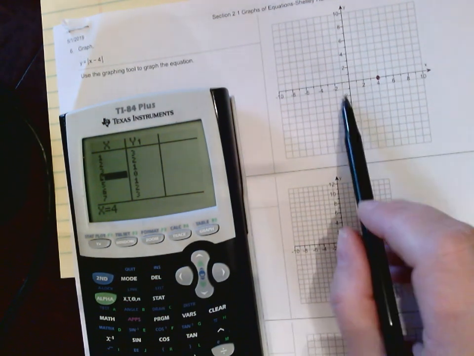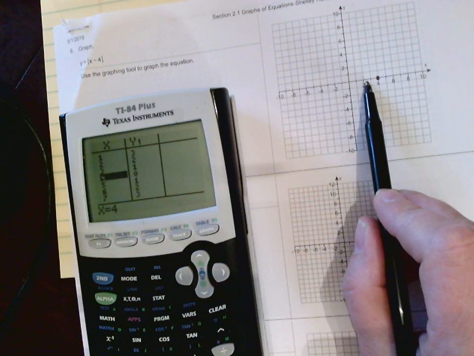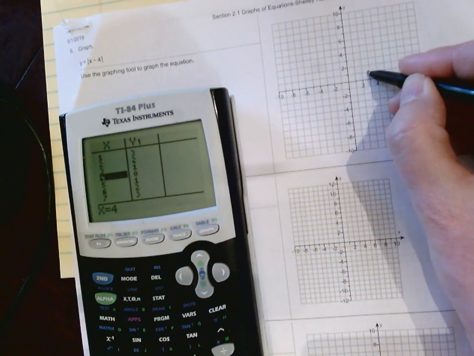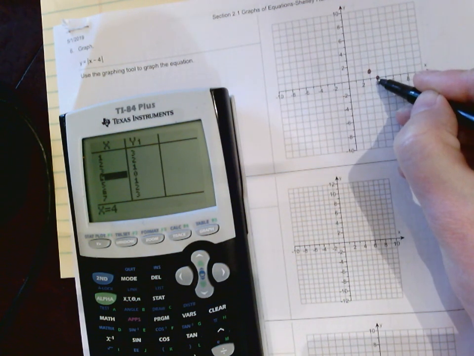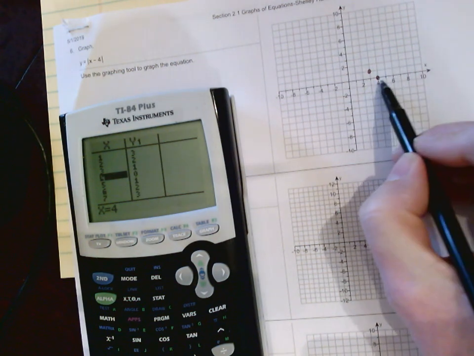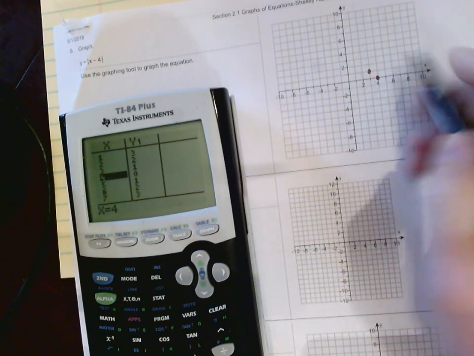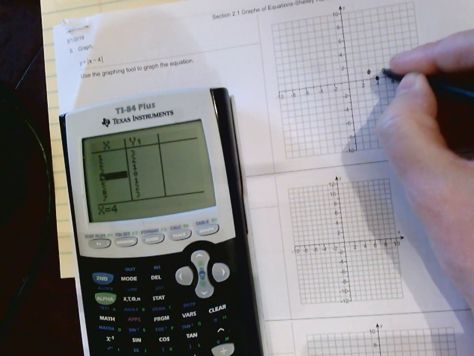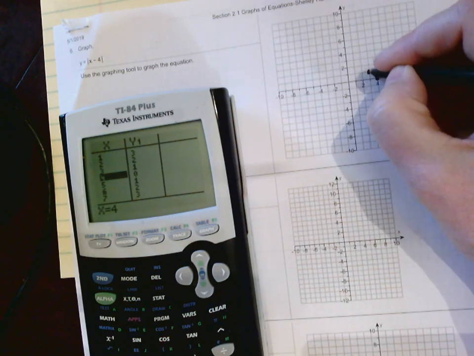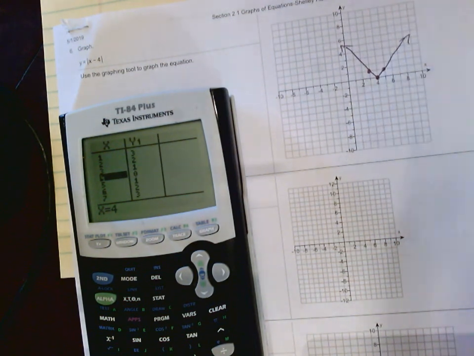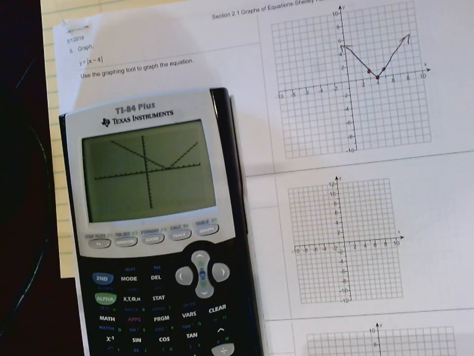So 3, 1 would be to the right 3, up 1. Let's go to the other side of the vertex. So this would be 5, 1. So over 5, up 1. So again, once you've plotted those points, it'll draw that V shape that you saw in your calculator. Okay?